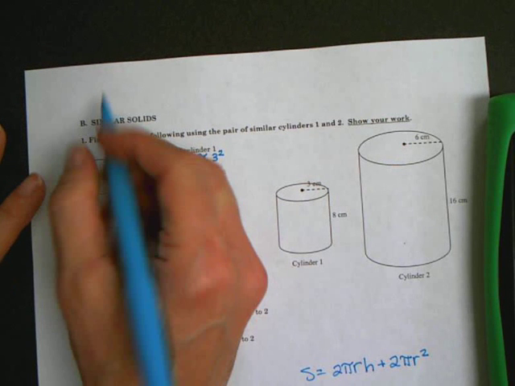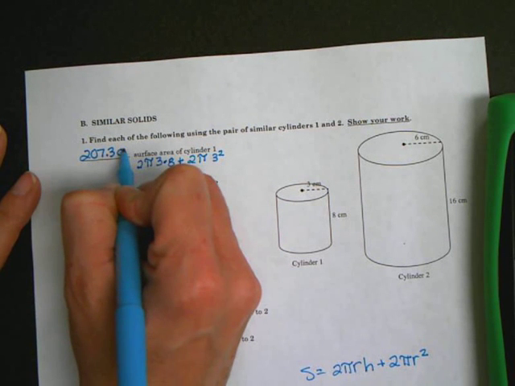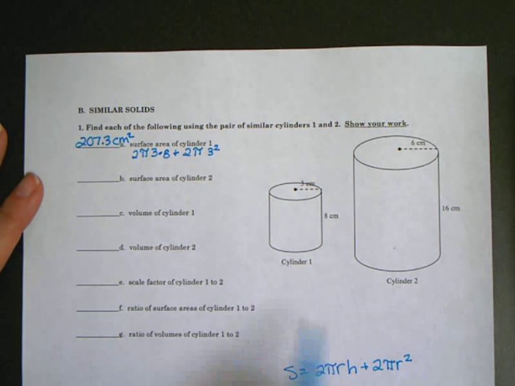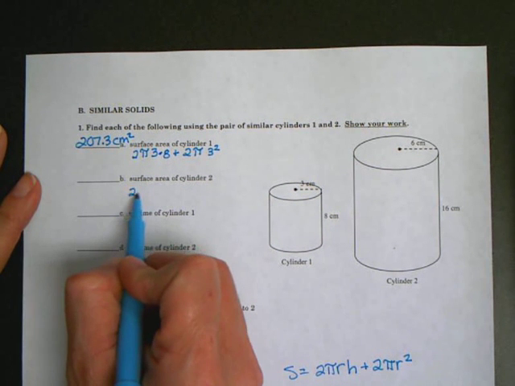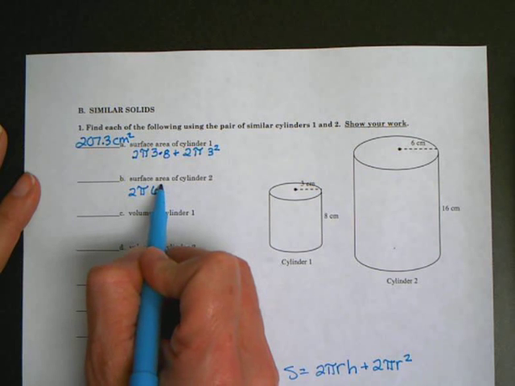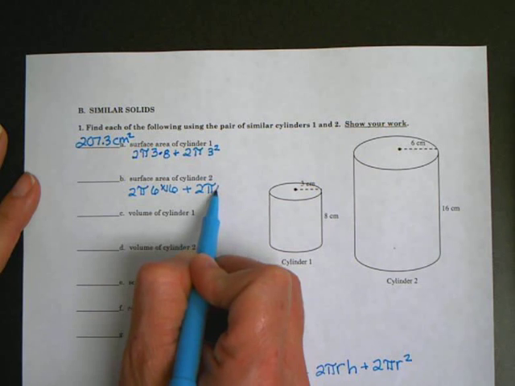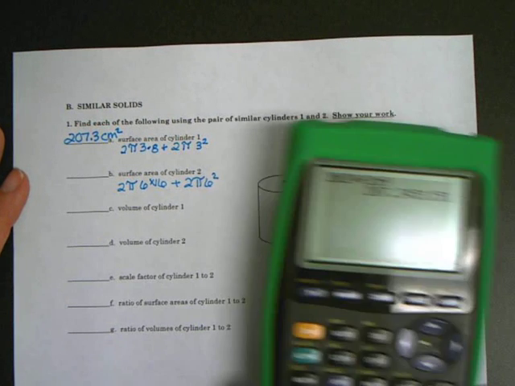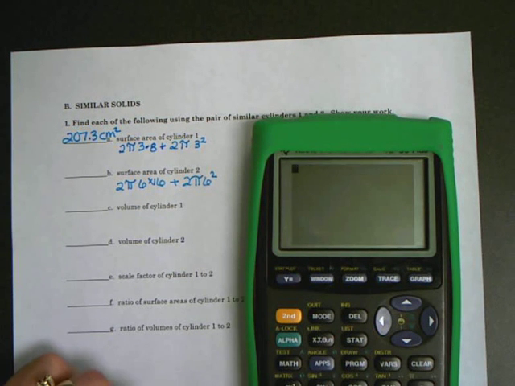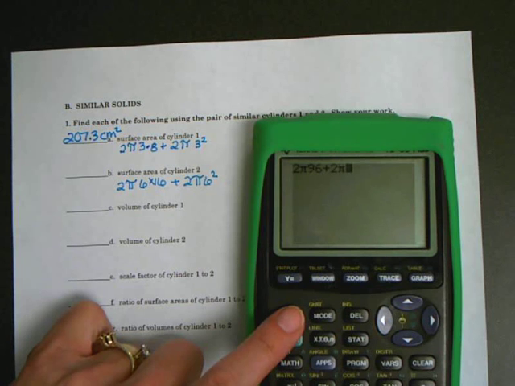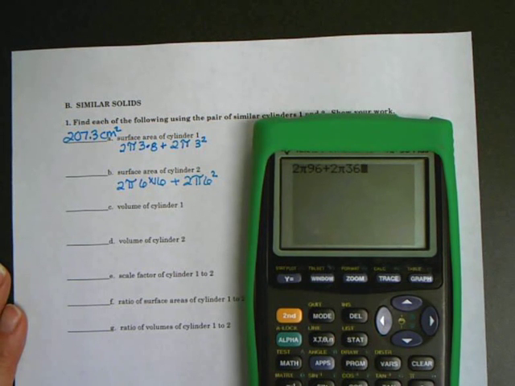Surface area of cylinder 2, we've got 2 pi 6 times 16 plus 2 pi 6 squared. So 2 pi 6 times 16, what is that, 96, plus 2 pi 36, 829.4 centimeters squared.